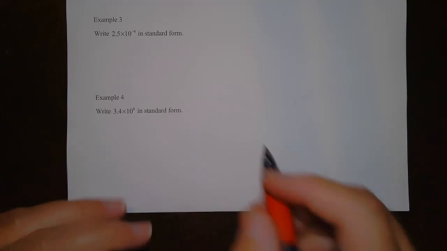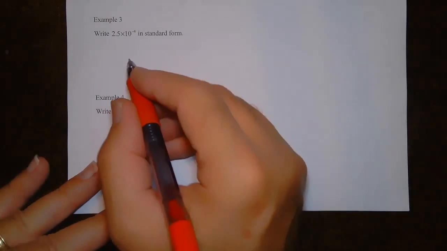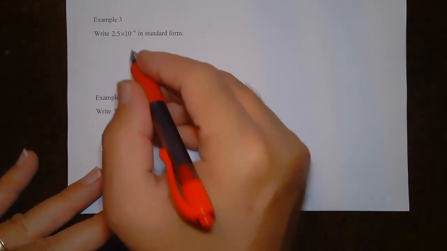Okay? So this next problem, I'm asking you to take a number that's in scientific notation and write it in standard form. So write it as a decimal, okay? Now right here, this -4, since that exponent's negative, is telling me this is going to have to be a small number.